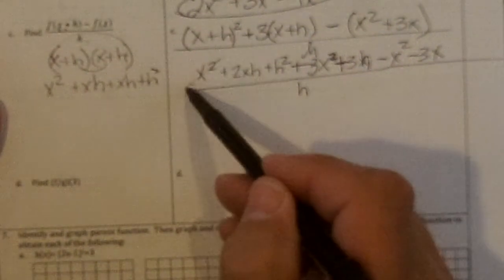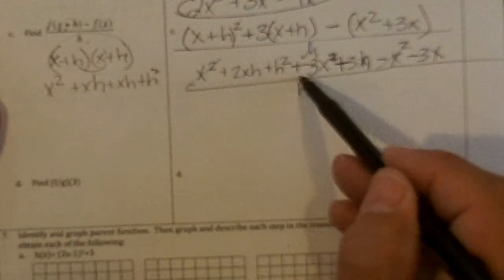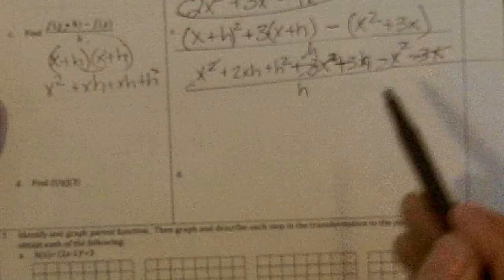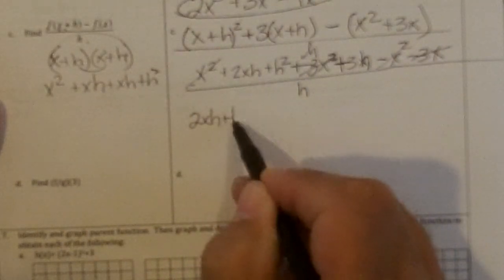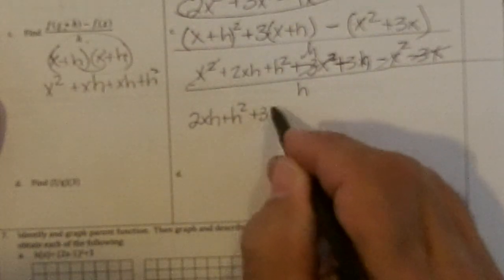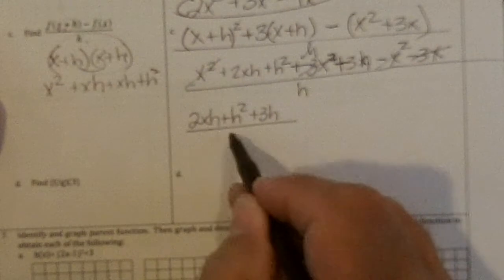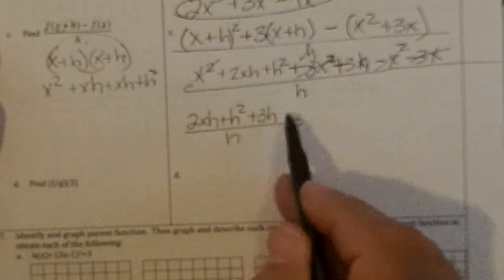And now the x squared and the minus x squared cancel. The plus 3x and the minus 3x cancel, and I get 2xh plus h squared plus 3h over h. And I can factor an h out of the numerator.